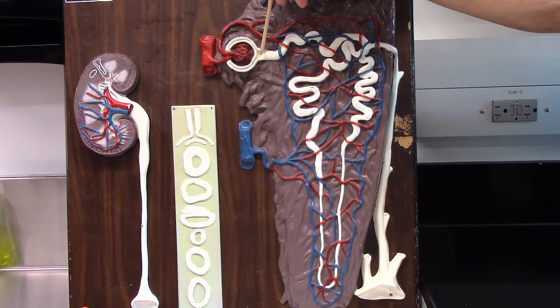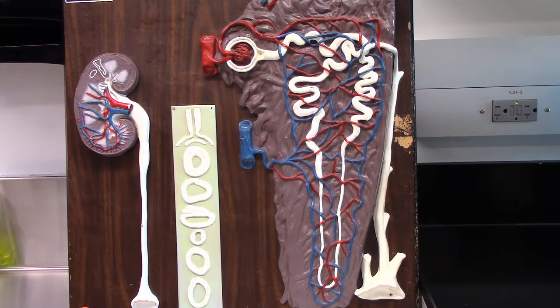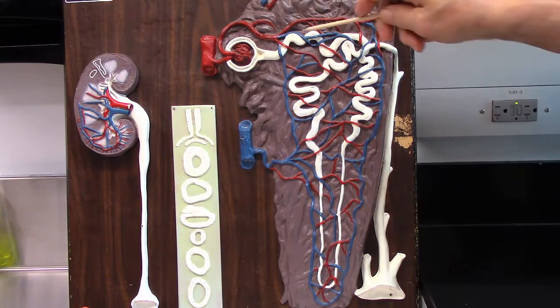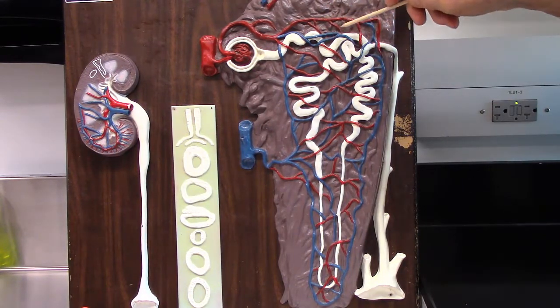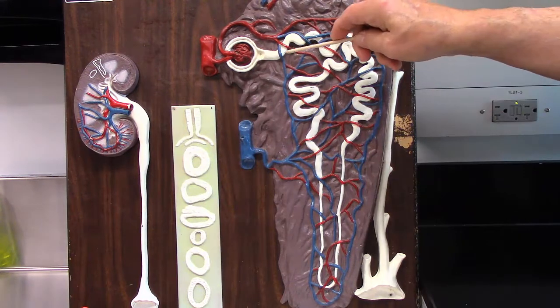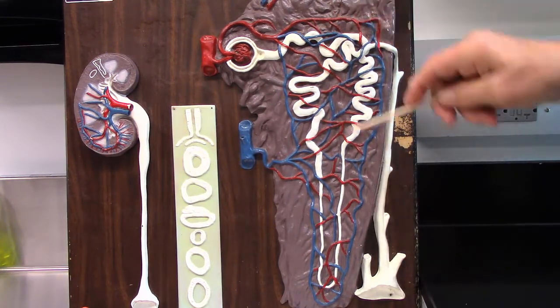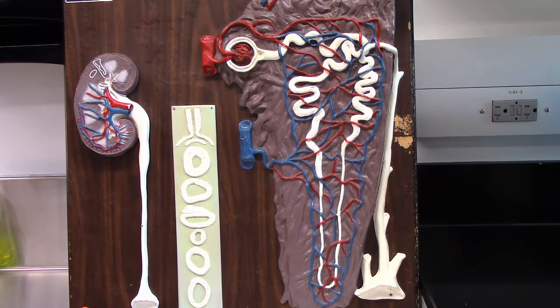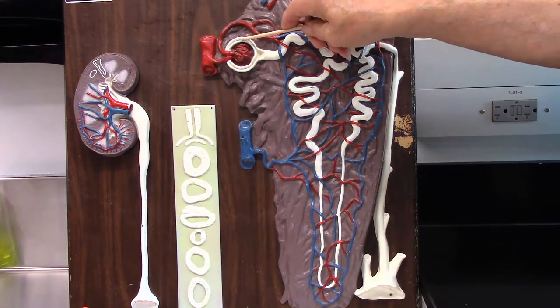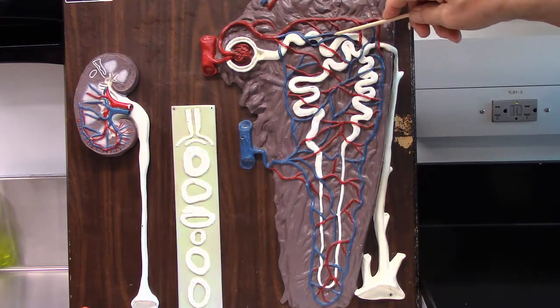And then next to the Bowman's capsule, you're familiar with this term, is the proximal tubule. The old name for it was the proximal convoluted tubule because it got convolutions in it. That's what convolutions mean, that it's wavy like that. Okay? So the Bowman's capsule, the proximal tubule.